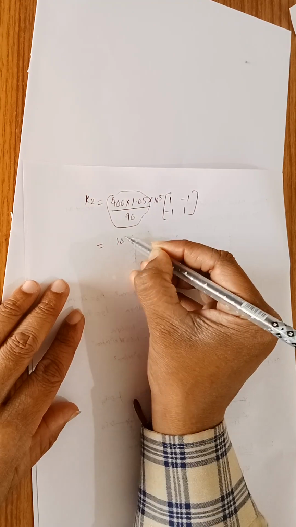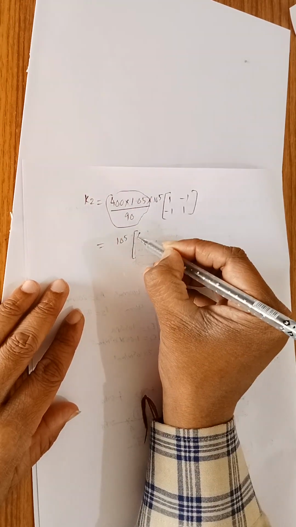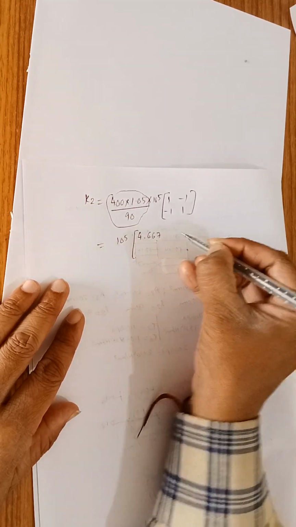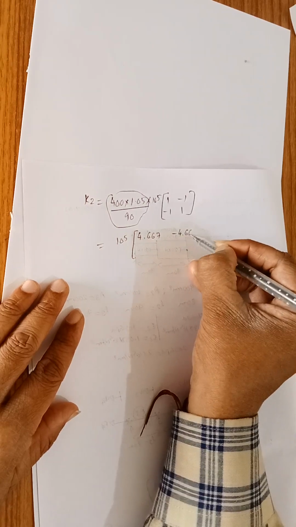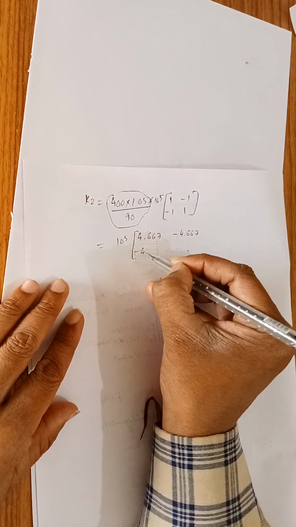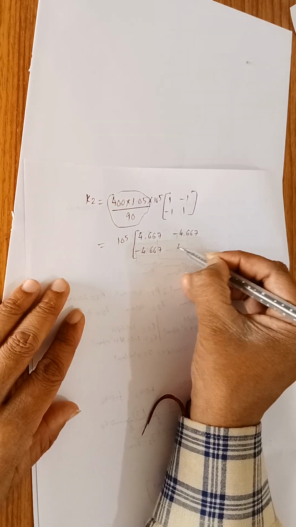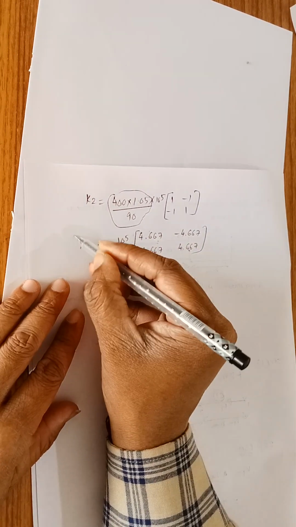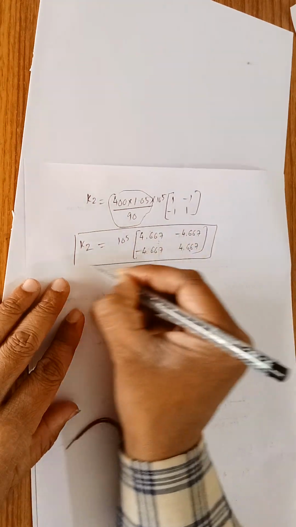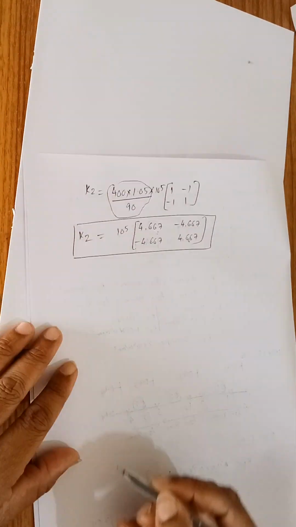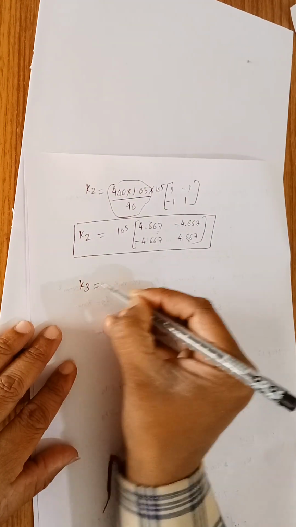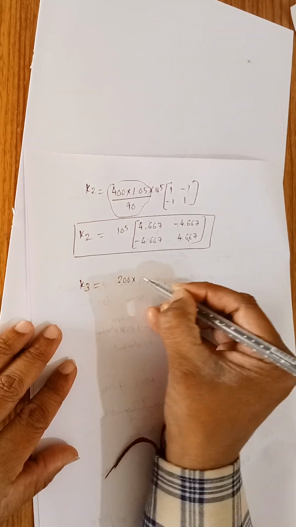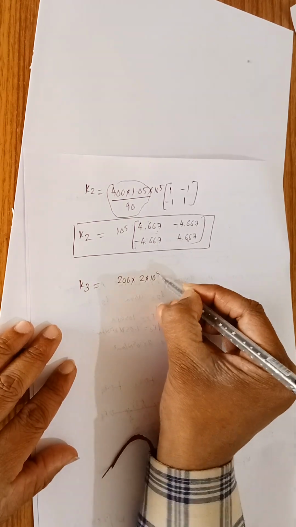If I multiply that inside, I'll get 4.667, minus 4.667, minus 4.667 and 4.667. Okay, so this is K2. And next I'll get K3. A3 is 200, and E3 is 2 into 10 to the power of 5.